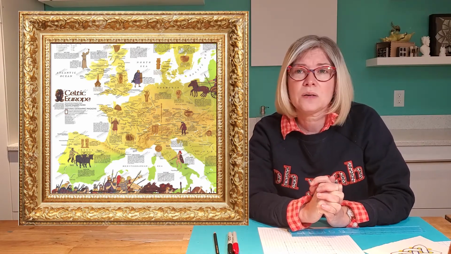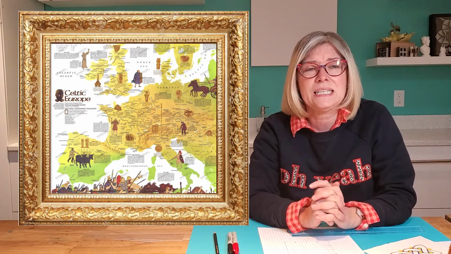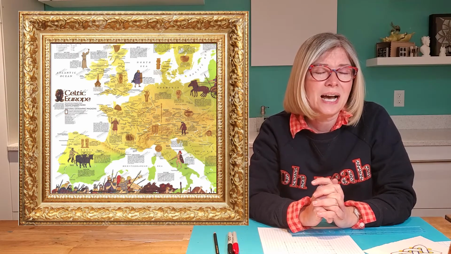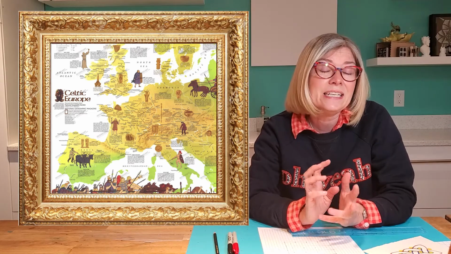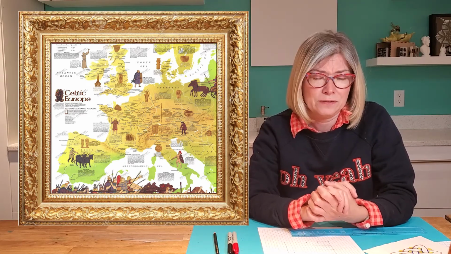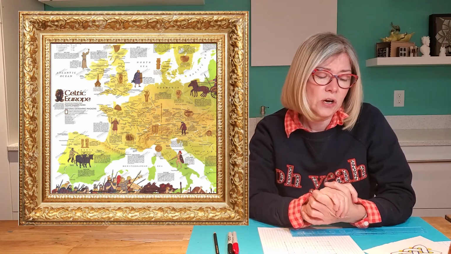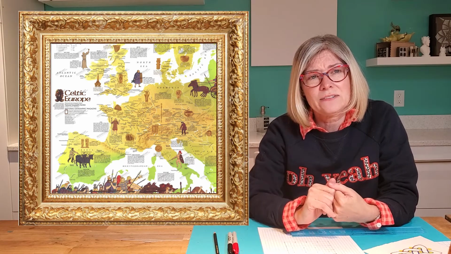Now, the Celts pretty much dominated parts of Europe as they moved towards the west, towards Ireland and Britain, and that's where we kind of see the Celtic traditions still surviving today, and even their languages survive on the island of Great Britain and Ireland itself. So let's go through some of the pictures that I've selected.